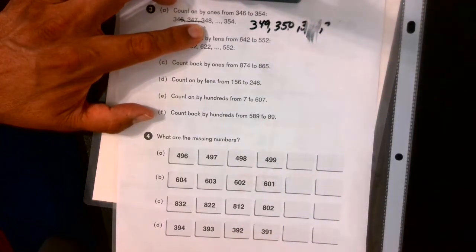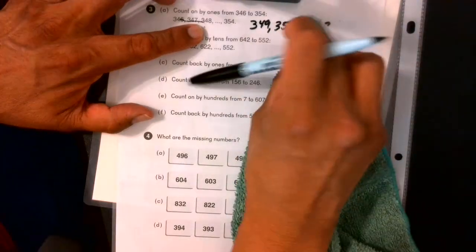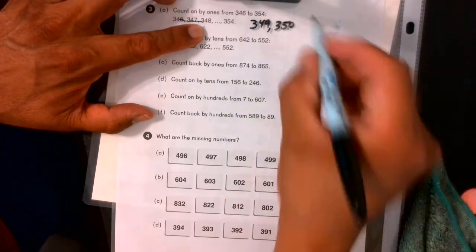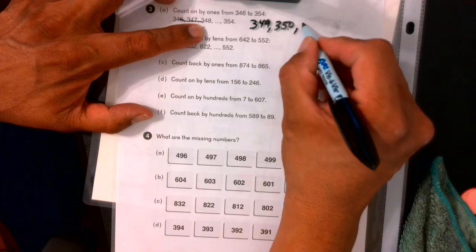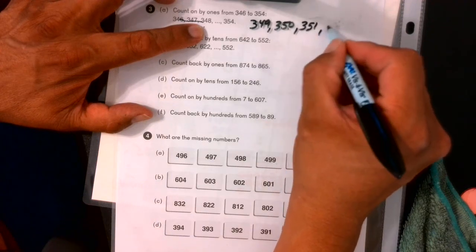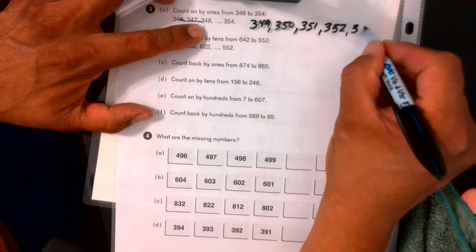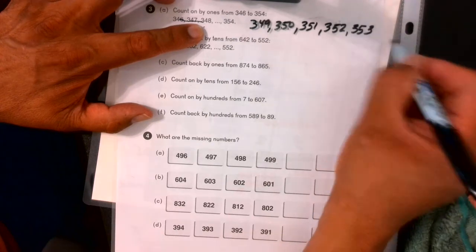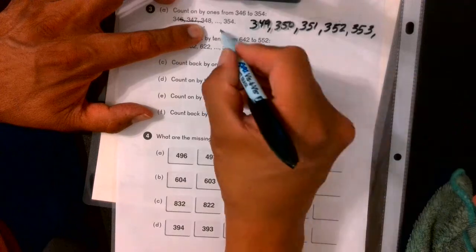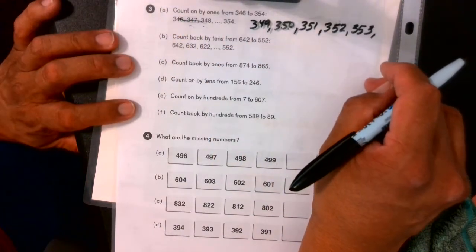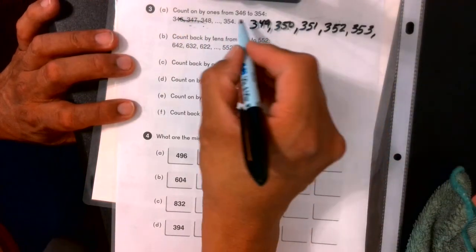I'm a little off there. Excuse me. I was getting ahead of myself because I thought we were counting by tens, but it's by ones. 351, 352, 353. And what do you think is next? 354. Good. So what all changed?